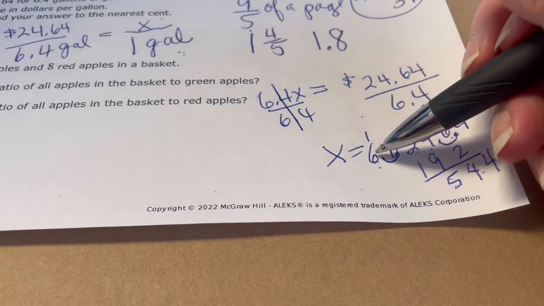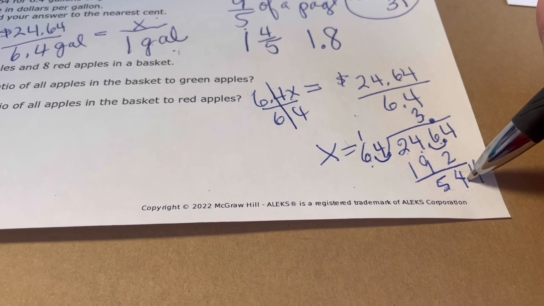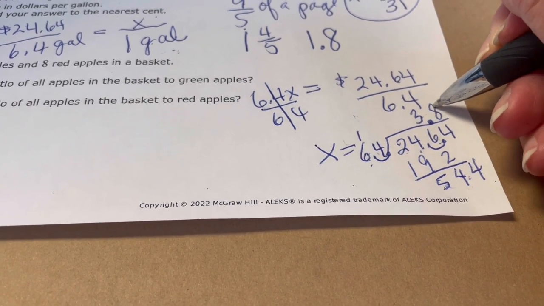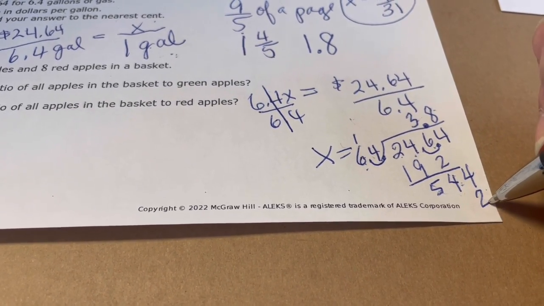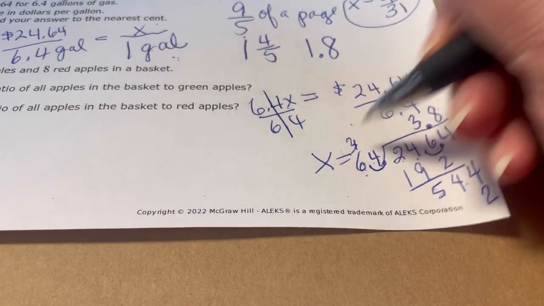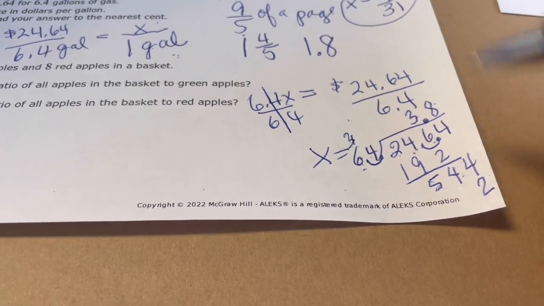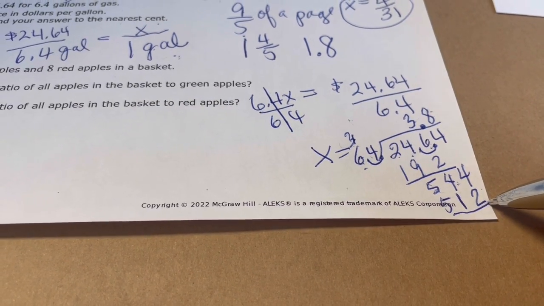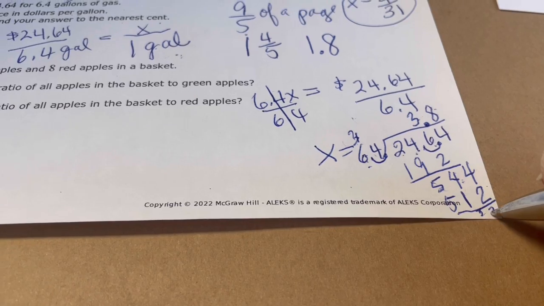Okay, so 6 goes into 54 9 times, but the 4 wouldn't go in. So let's put an 8. Okay, 8 times 4 is 32. Carry the 3. 8 times 6 is 48, 49, 50, 51. Okay, and we're left with 32.